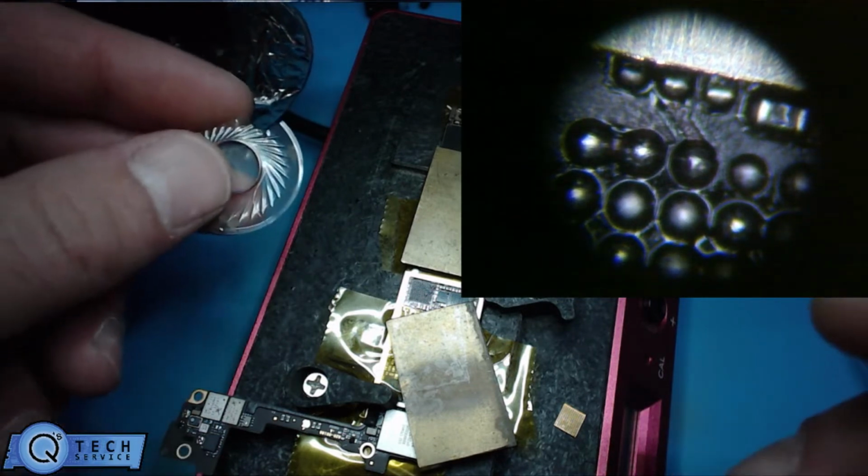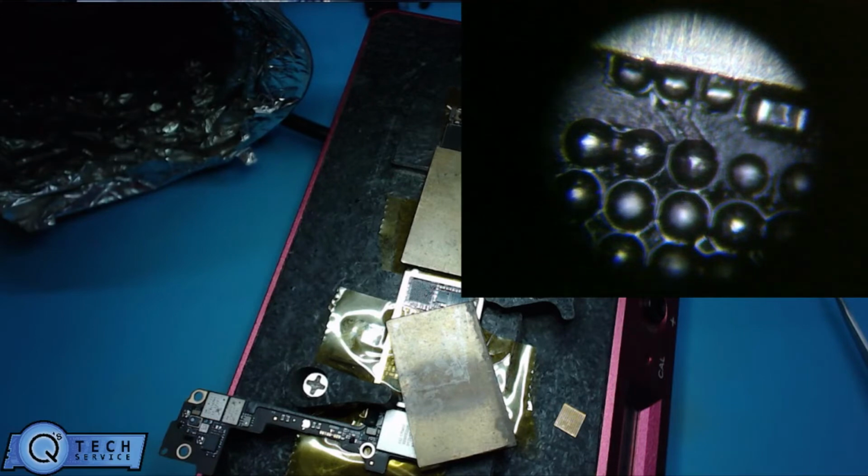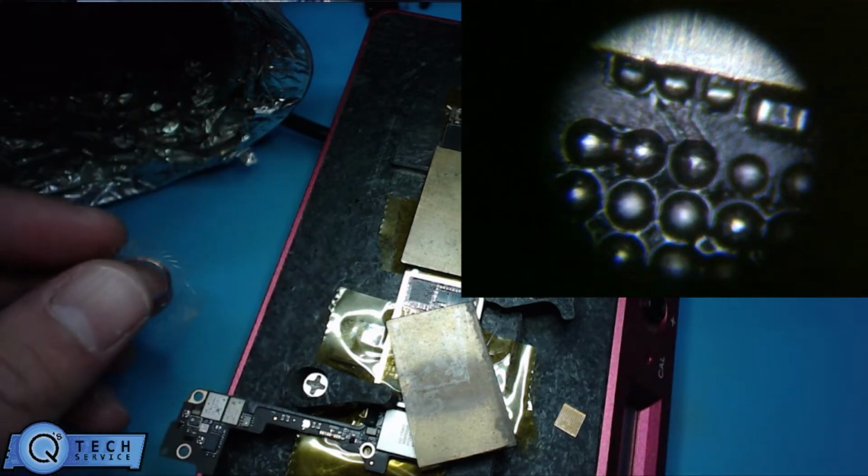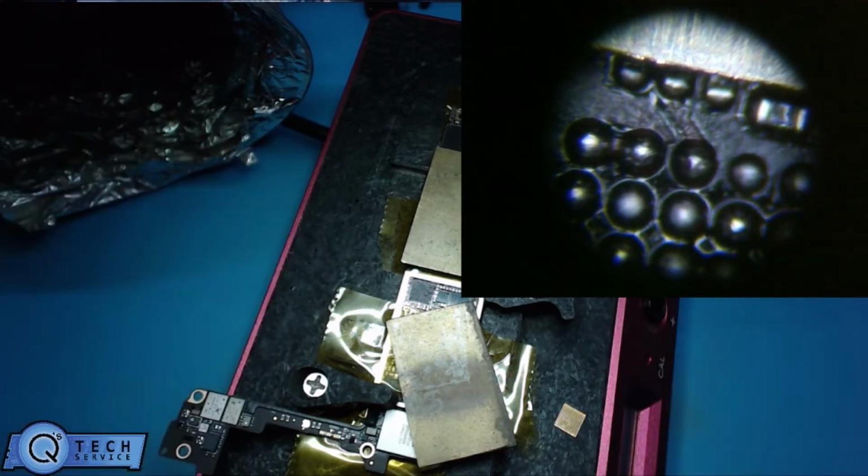So I got some little thin speaker wire here I like using for this job. Have to grab a little piece here.